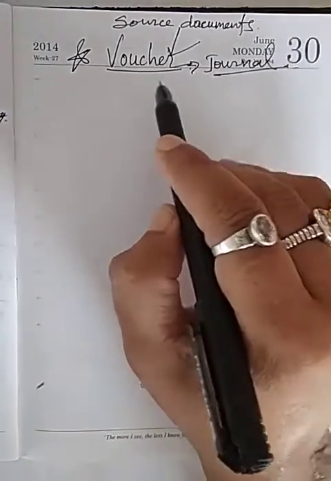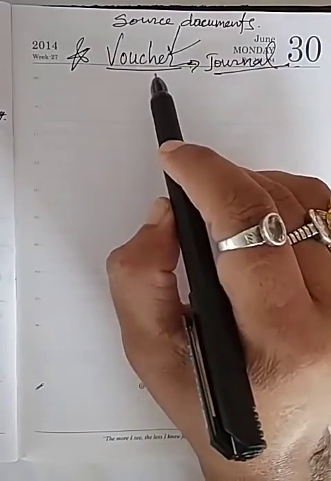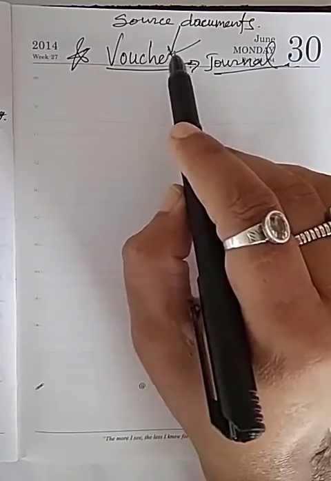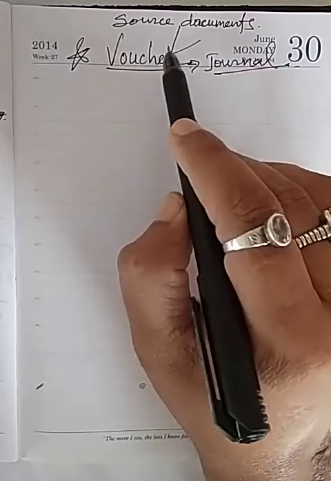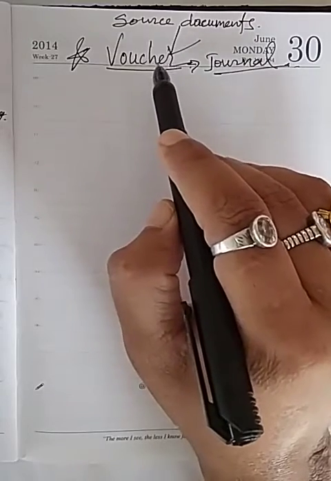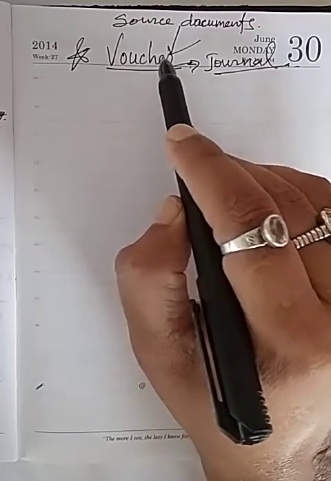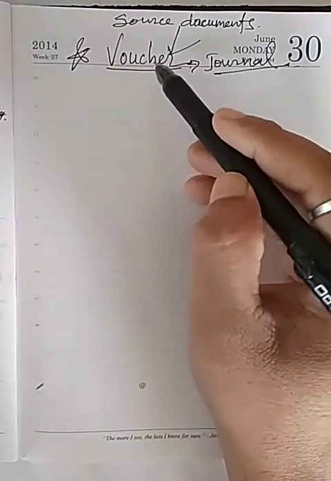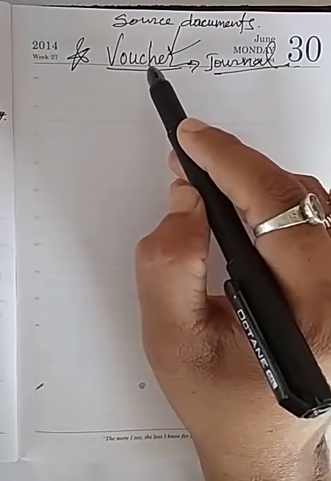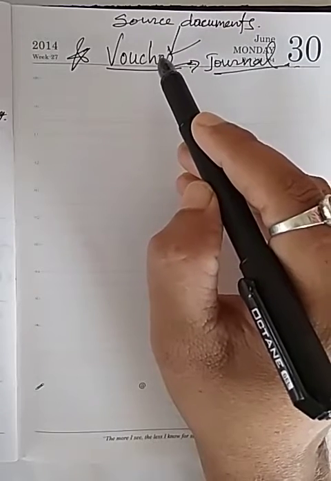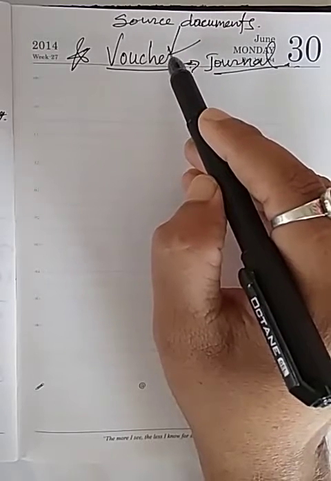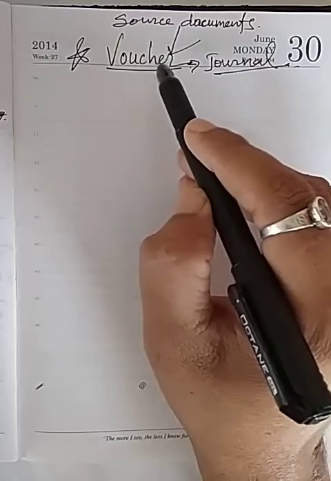Vouchers are printed separately by all the firms in their own names. A separate voucher is prepared for each transaction, and it specifies the accounts to be debited and credited.